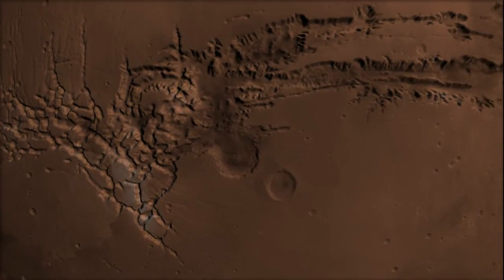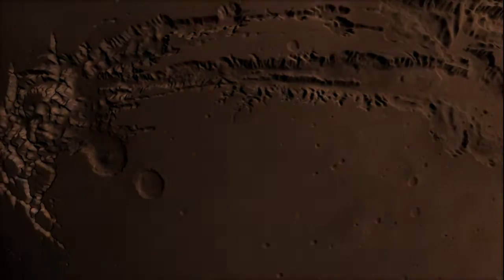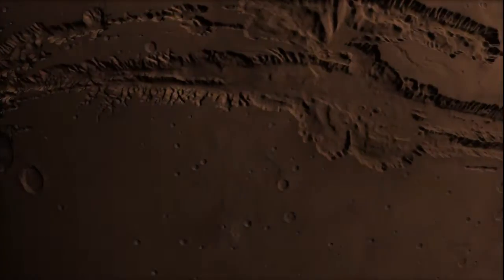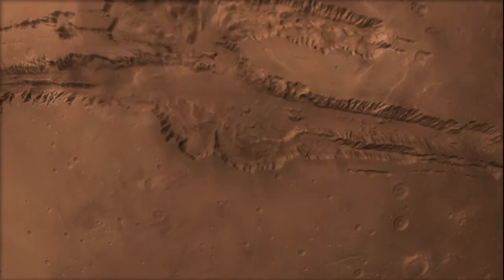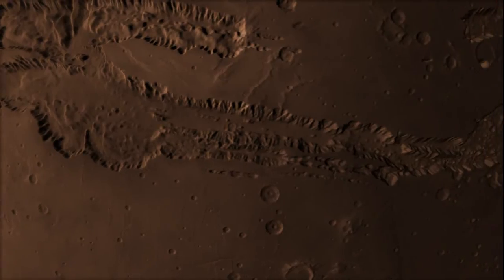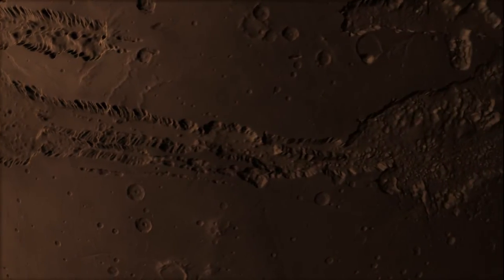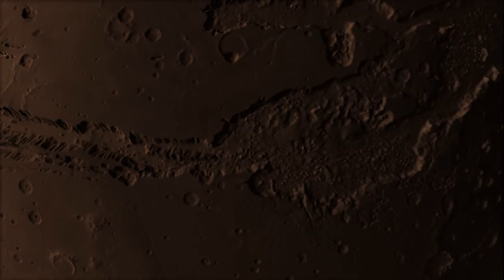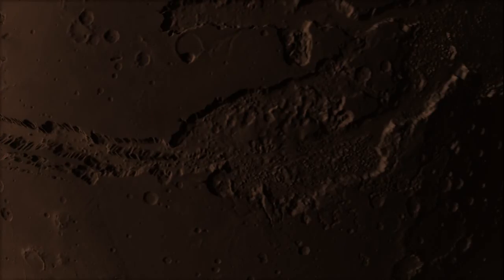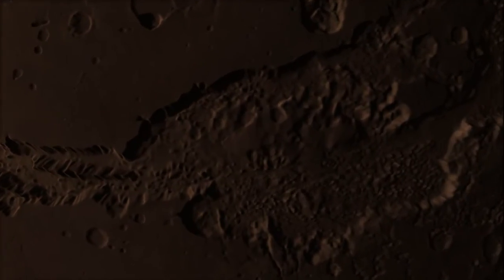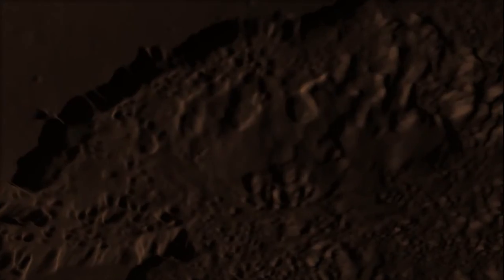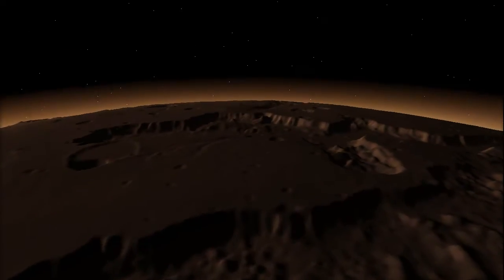Source data for this visualization includes global topography from the Mars Orbiter Laser Altimeter and a tinted global color map from the Mars Orbiter camera. In addition, we incorporate high-resolution data from the HiRISE camera aboard the Mars Reconnaissance Orbiter. We will now fly closer to Mars and through Vallis Marineris, the largest known canyon in the solar system.